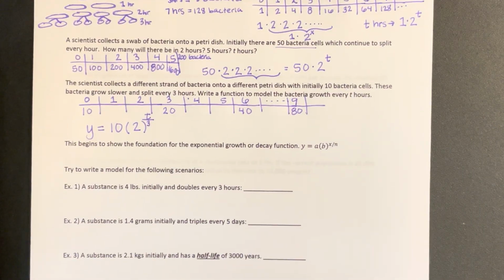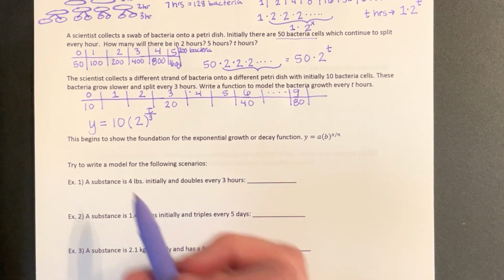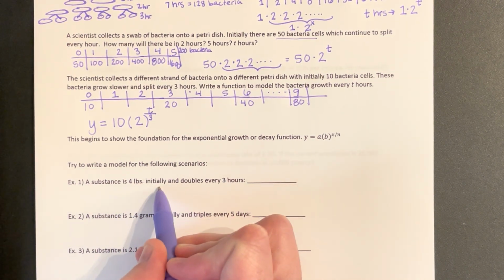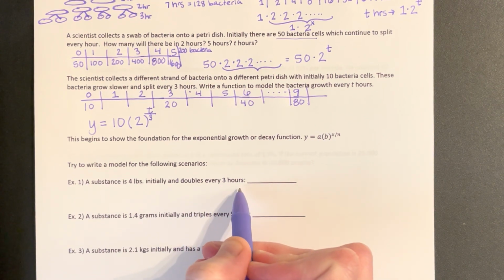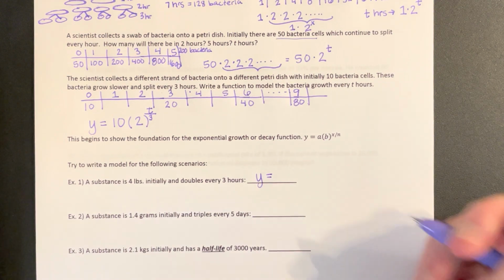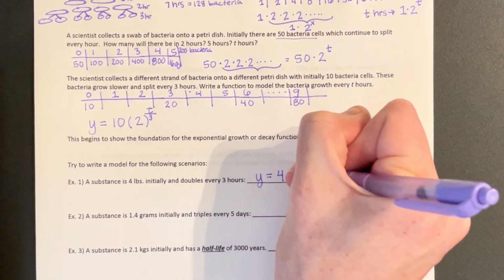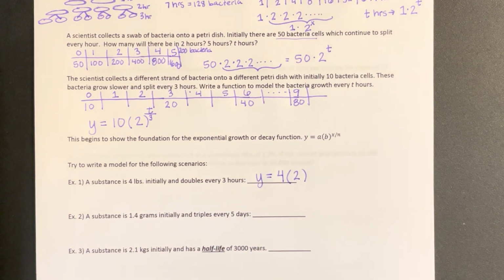So we're going to try to write a model for each one of these scenarios. If we started out with 4 pounds initially and it doubles every 3 hours, it's similar to what we just saw. We can have y equals, it starts out with 4, that's our initial amount, and it's doubling, so we'd be multiplying by 2 every single time.